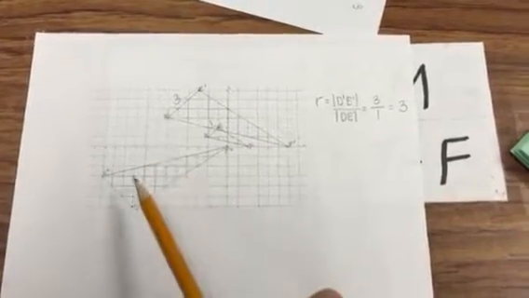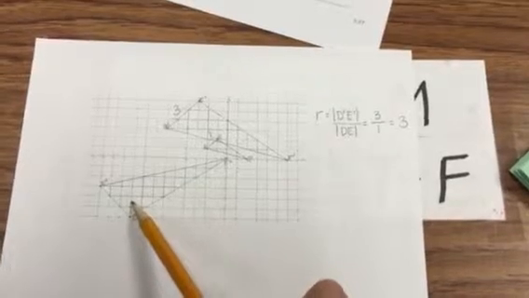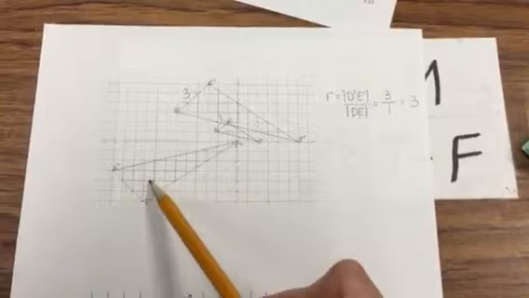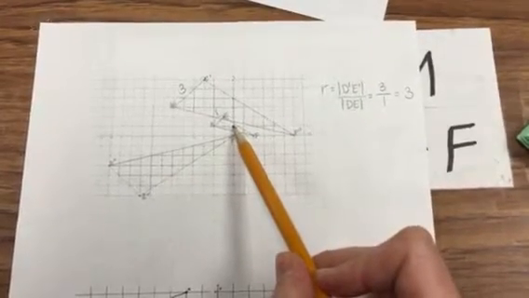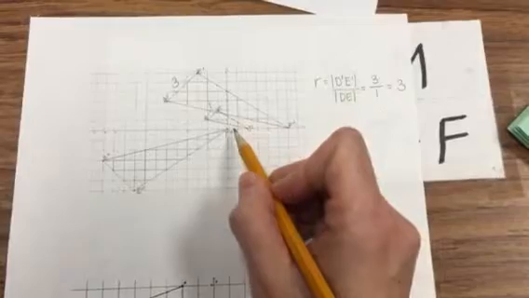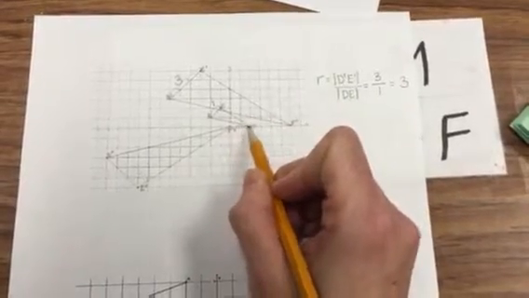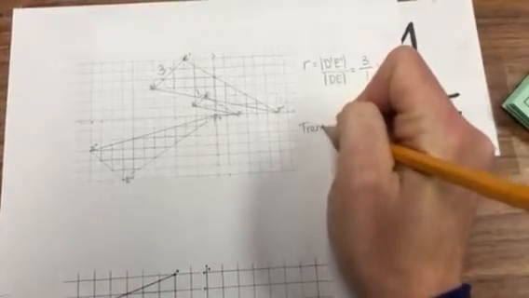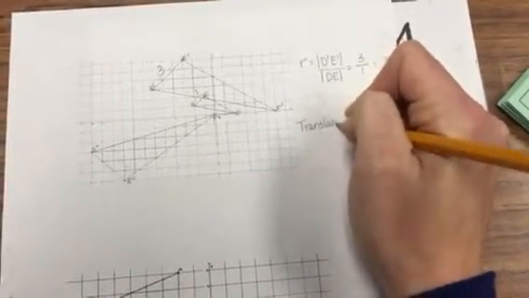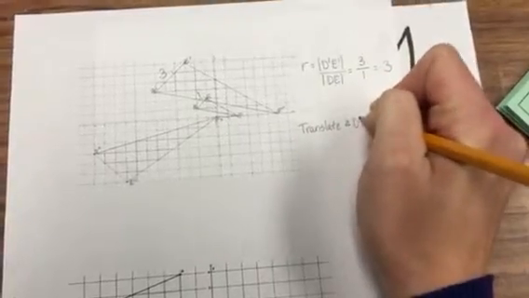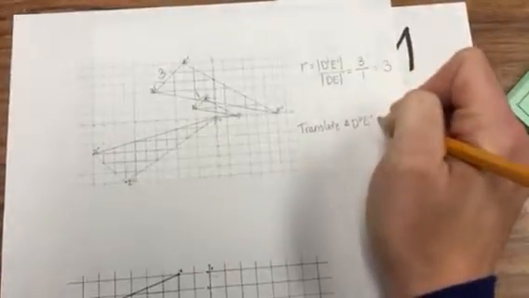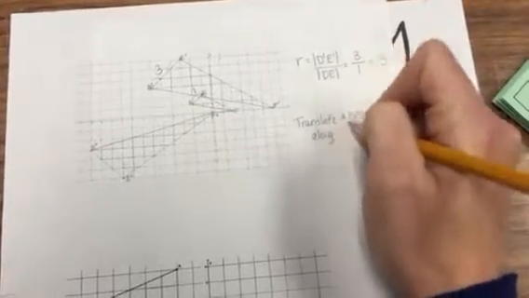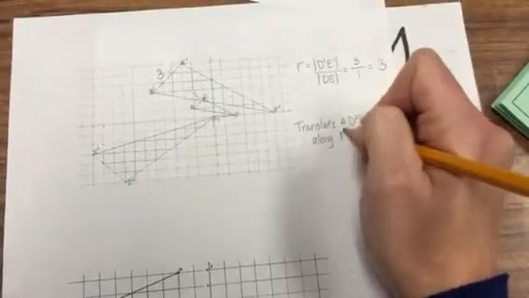Now what we're going to do is describe a sequence of basic rigid motions, including a dilation, that will map the double prime figure back onto the original. The first thing I'm going to do is create a vector from F double prime to F. And I'm translating D double prime, E double prime, F double prime along vector F double prime F.